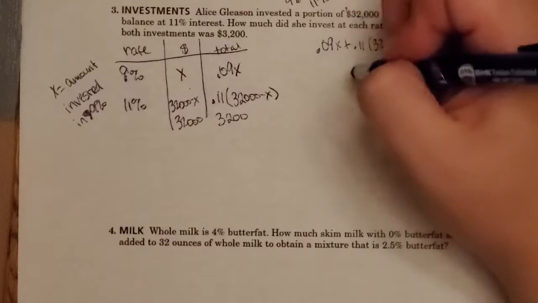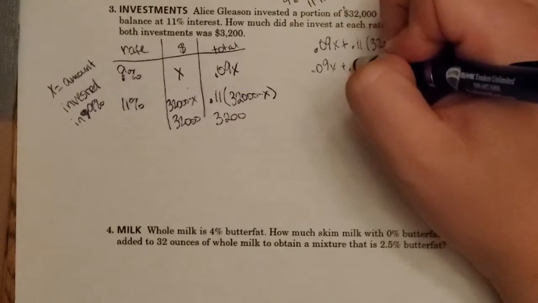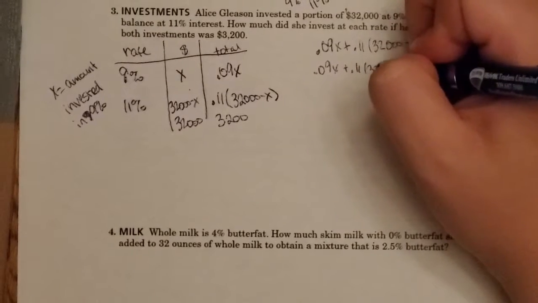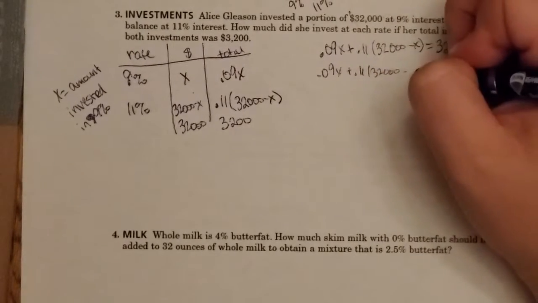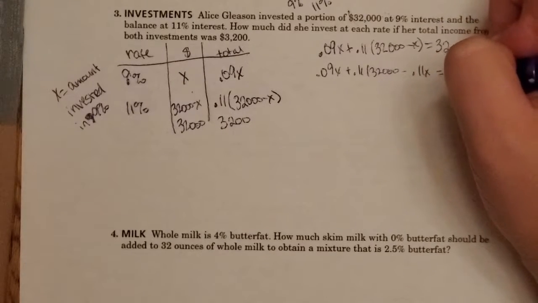Okay, so then I solve for x, so 0.09x plus 0.11 times 32,000 minus 0.11x equals 3,200.